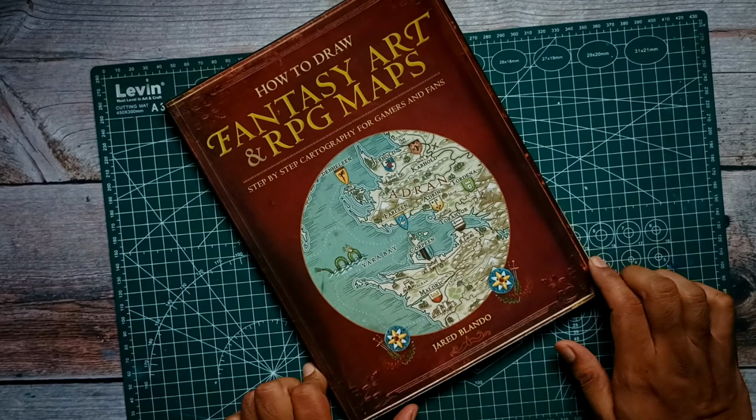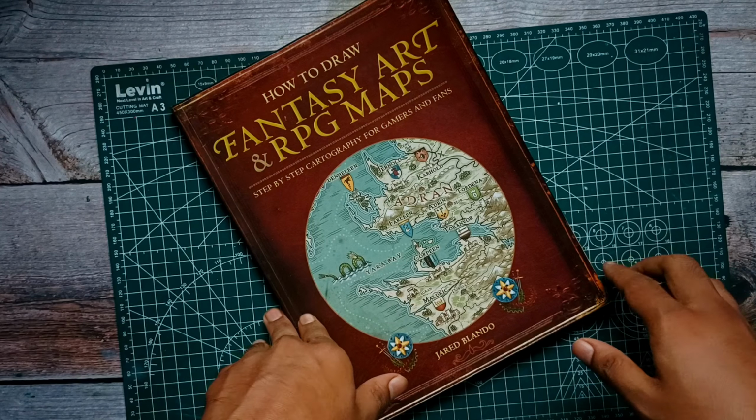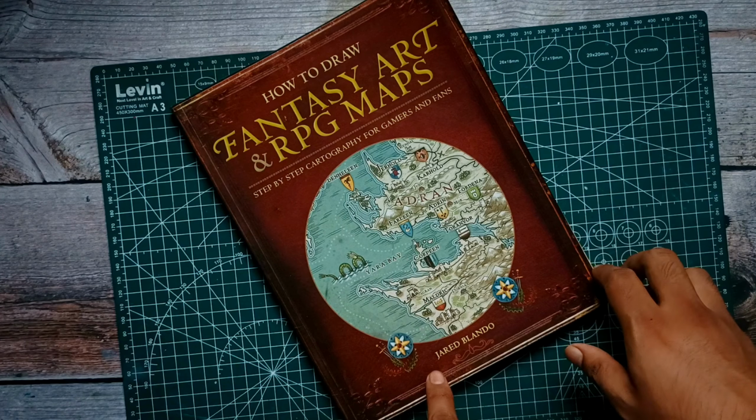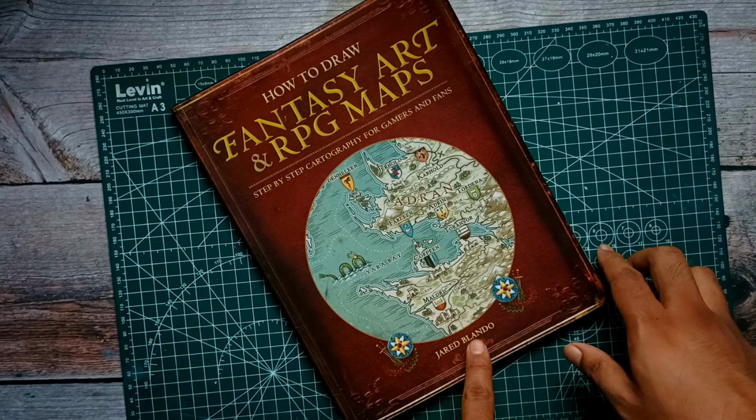We have Draw Fantasy Art and RPG Maps by Jared Blando.